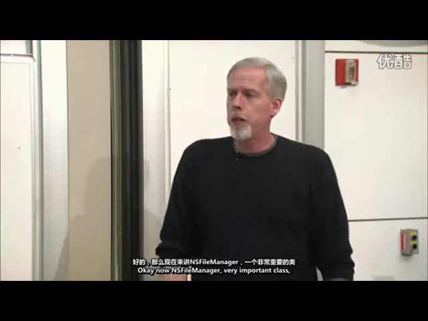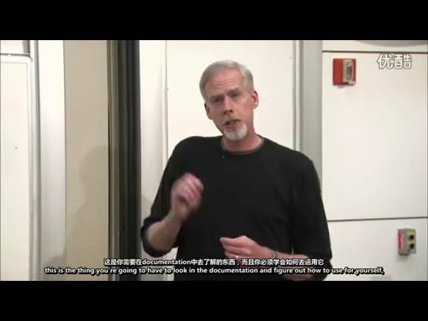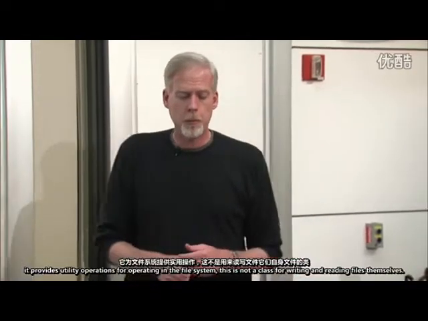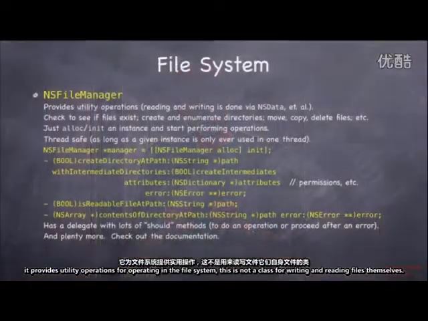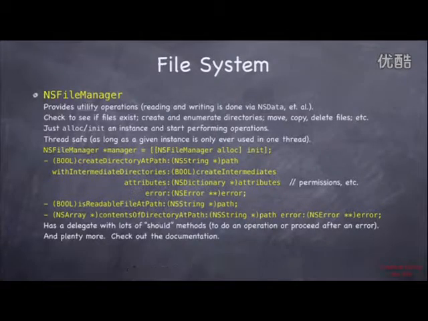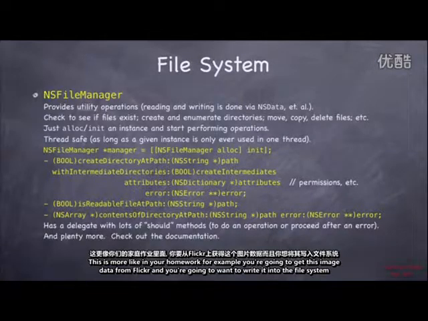Okay, now, NSFileManager, very important class. This is the thing you're going to have to look in the documentation and figure out how to use for yourself. It provides utility operations for operating in the file system. This is not a class for writing and reading files themselves. The data inside files is usually written using the mechanisms on previous slides, like the property list thing, or you're writing it through Core Data, where it's automatically being written for you. This is more like in your homework, for example, where you're going to get this image data from Flickr, and you're going to want to write it into the file system because you're supposed to cache it.